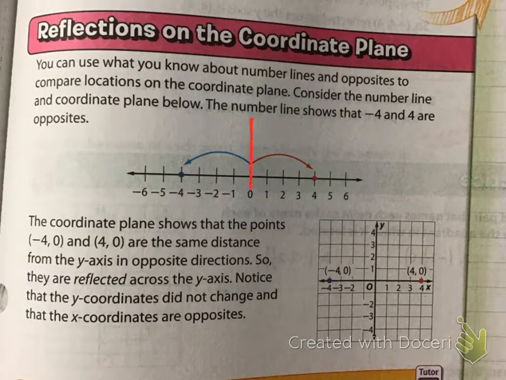So if I folded this in half, which axis would I be folding it on? Who can tell me? Would I be folding it on the y or the x, Ben? The y-axis, because you see how it's the up and down that I'd be folding in half. So that's why it's reflected across the y-axis.